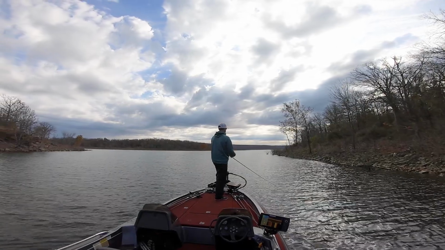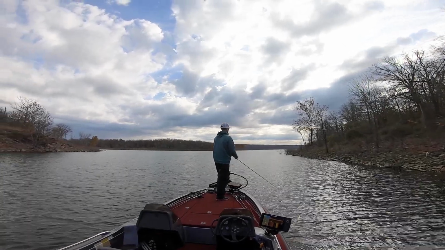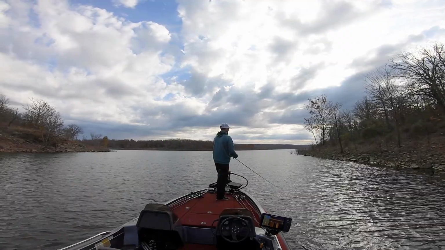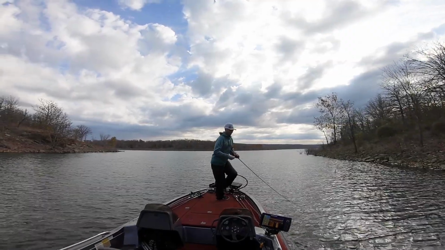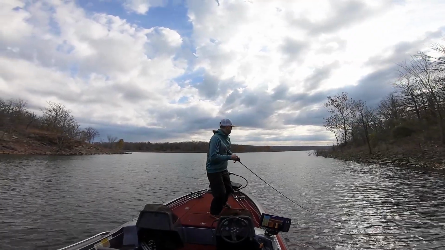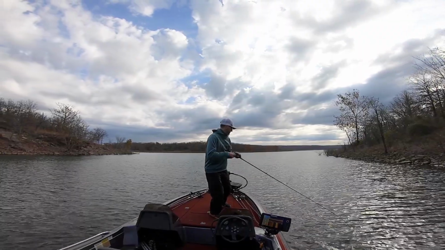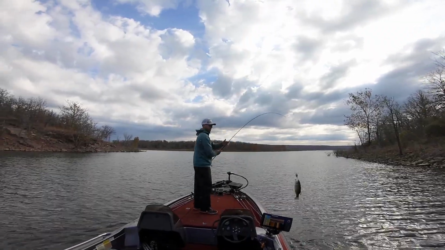And then again, crankbaits, squarebills, especially if you get those windy days blowing against that rock, those fish are just going to be feeding up on those shad against that rock. So crankbaits, squarebill crankbaits, up pretty shallow.